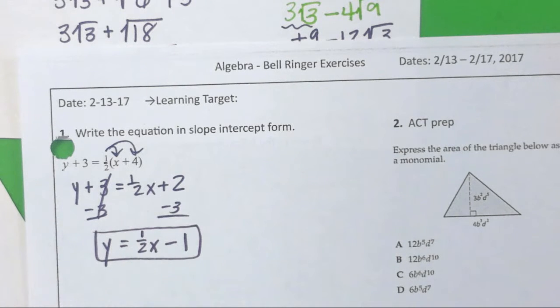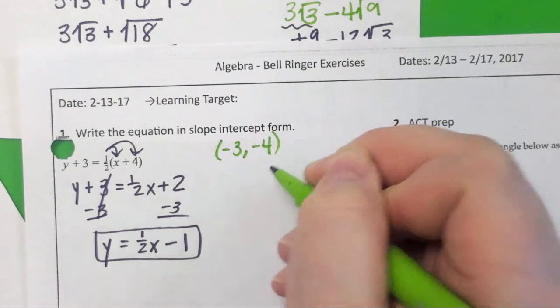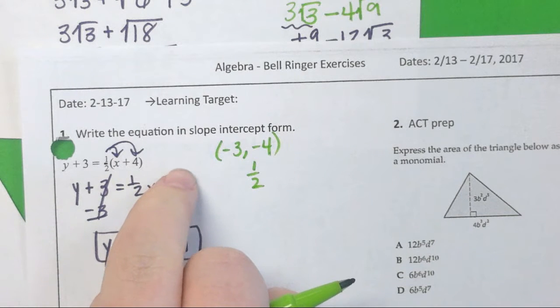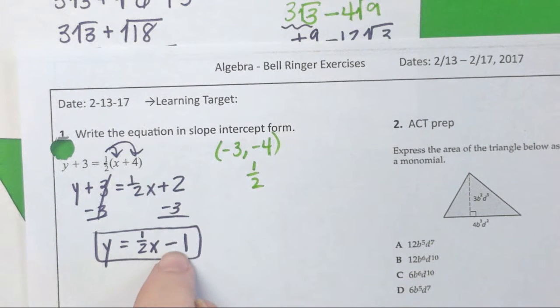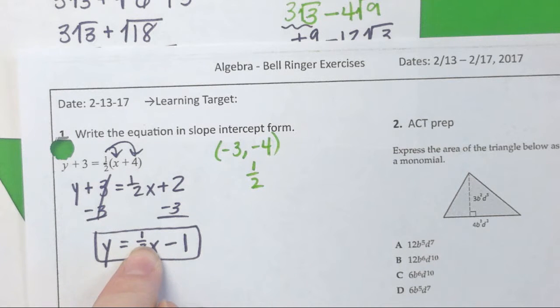Okay, what form was the original equation given in? Oh my goodness, thank you for knowing that. And what form did we put it in? Okay, if we were to graph the points -3 and -4 with a slope of 1/2, because that's what I'm reading from this point slope form, I would get the exact same line as this. So do we have to do all this work in order to graph? No, we do not.